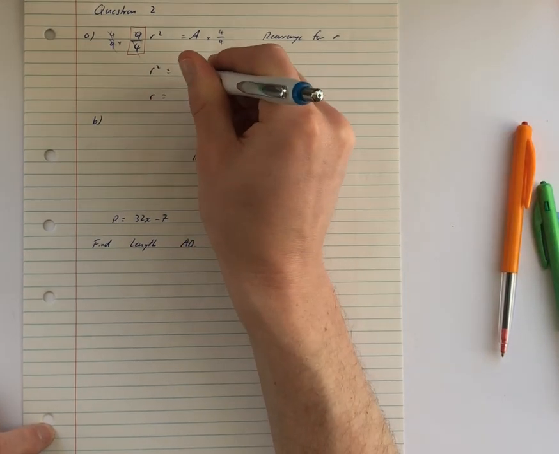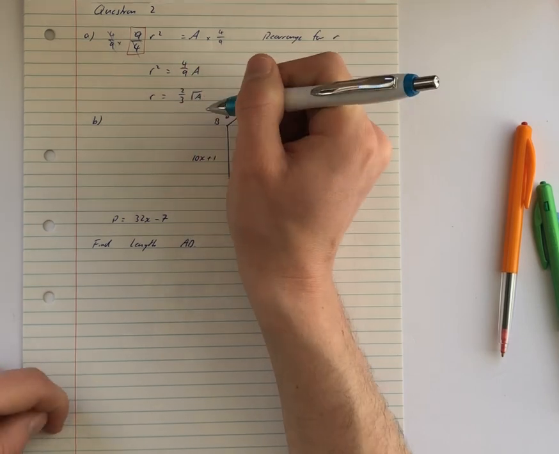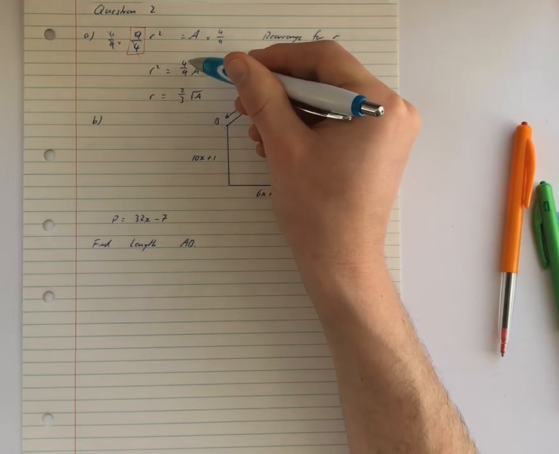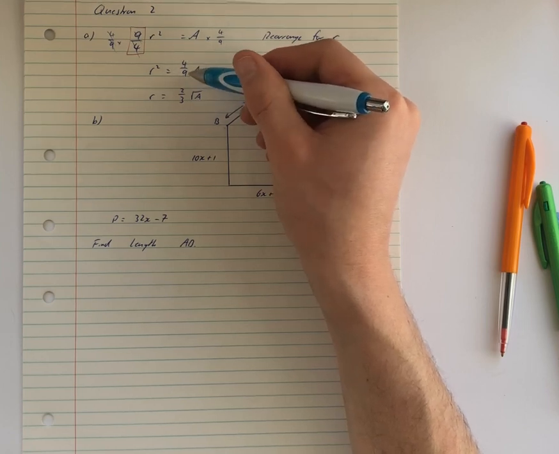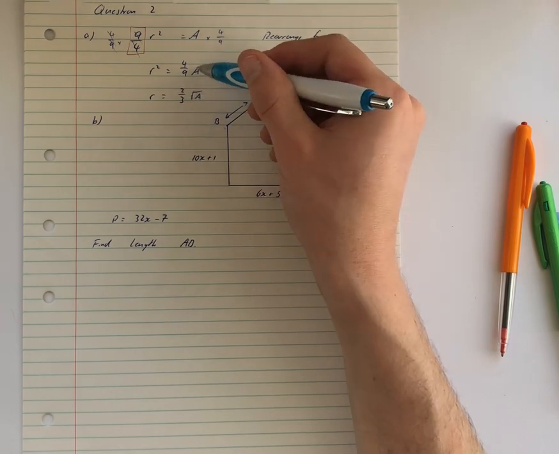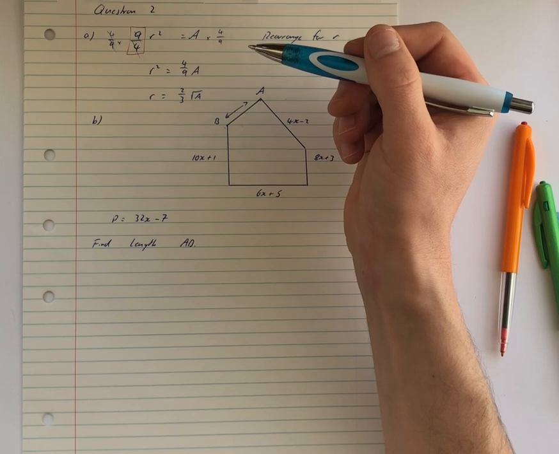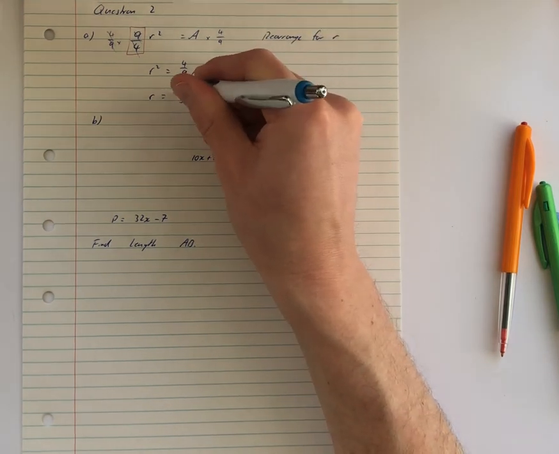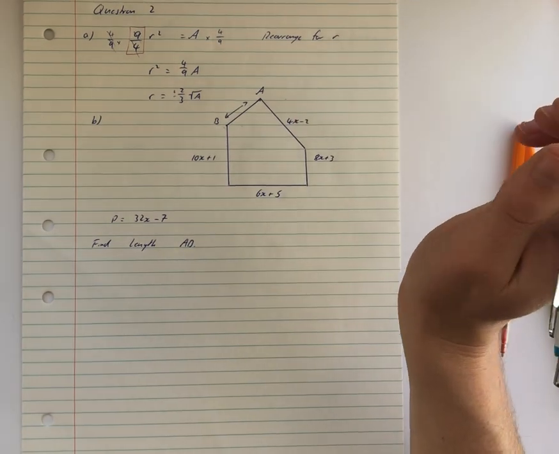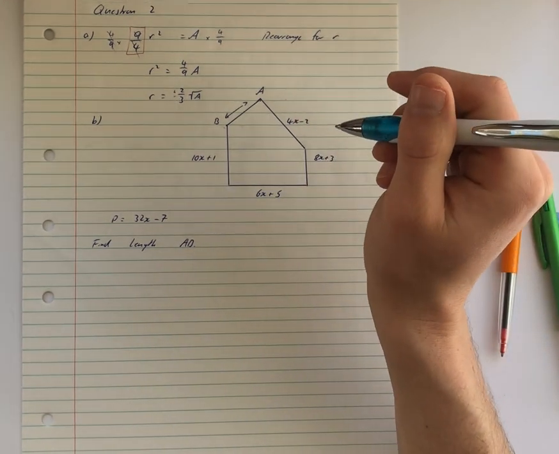R is the square root of 4 over 9 a, so 2/3 square root of a, because you know that you can square root a fraction. You can square root the numerator and square root the denominator, and then we can't square root a, so we just leave it as root a. Also know that that is plus or minus, because when you square root, you get two solutions, the positive and the negative number.